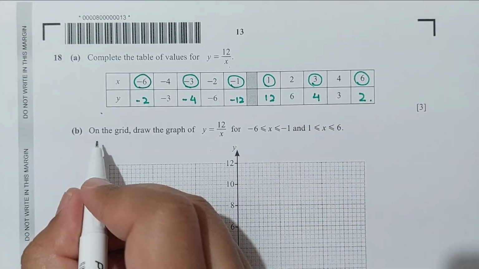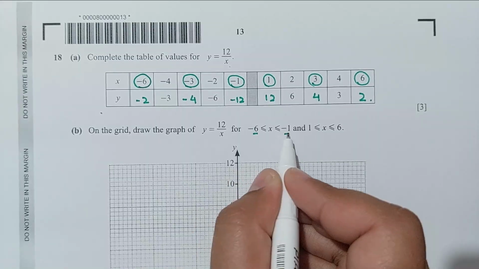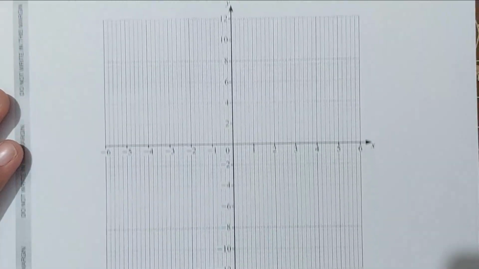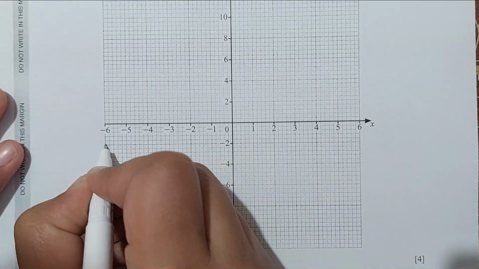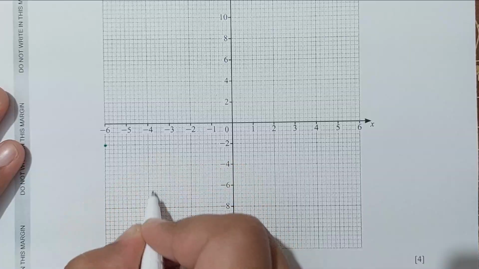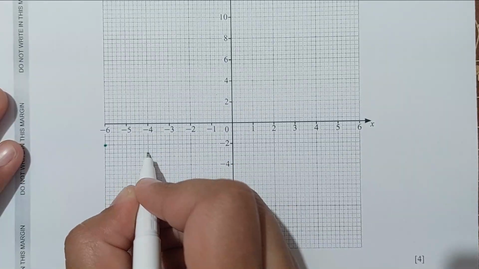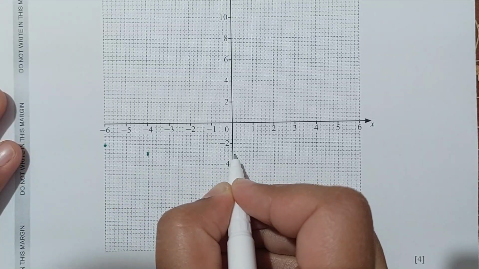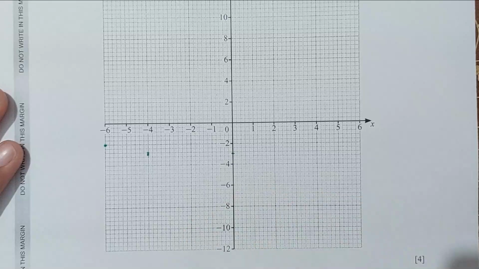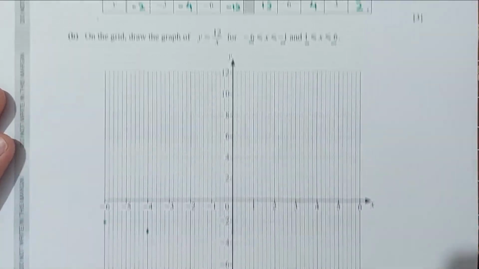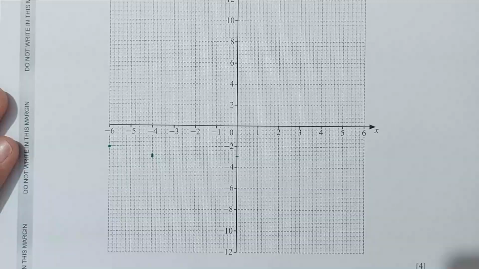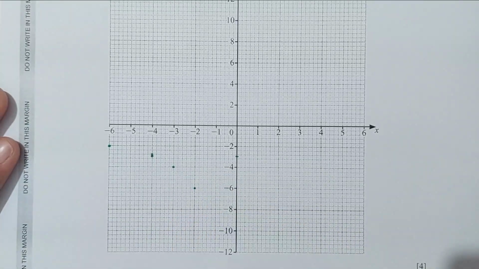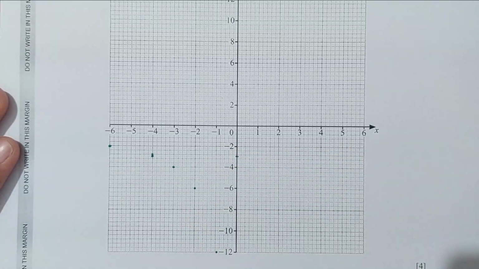Part B, on the grid, draw the graph for minus 6 to minus 1 and 1 to 6. Okay. When x is minus 6, the y value is minus 2. So minus 6 and minus 2, this point. Minus 3, the value is minus 4. The minus 3 is in the middle, so this point. At minus 3, it's minus 4. At minus 2, it is minus 6. Okay, at minus 1, it is minus 12.